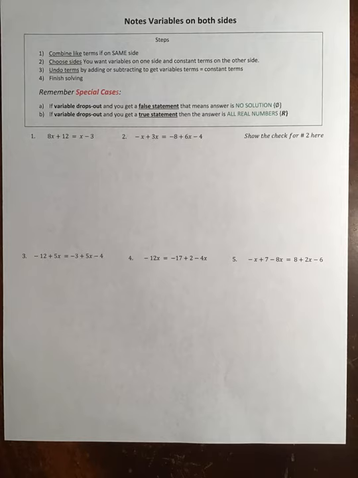Okay, so today we're going over solving equations that have variables on both sides. The very first thing you want to do is combine like terms, but in order to combine like terms, they have to be on the same side. Then we're going to choose sides. We want the variables to be on one side, and we want the constants to be on the other side. So let's go through a couple problems and see what happens.